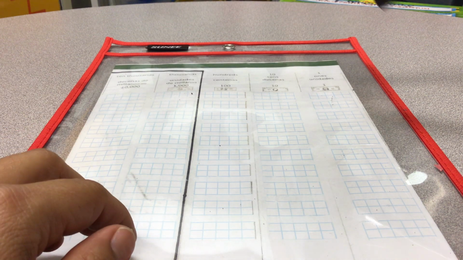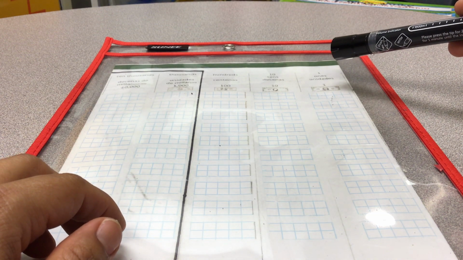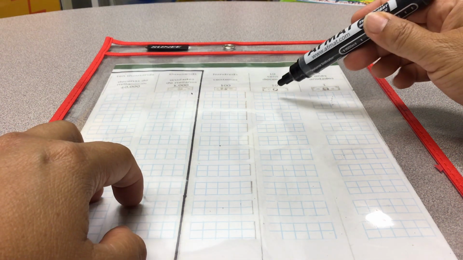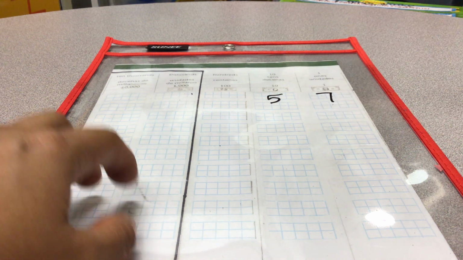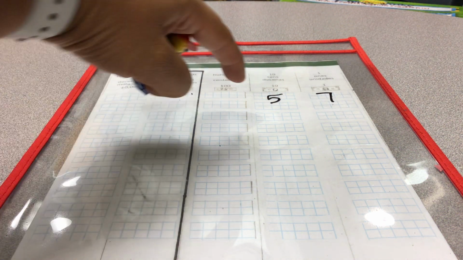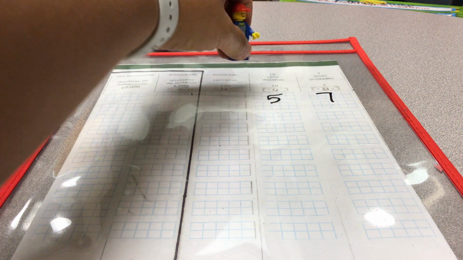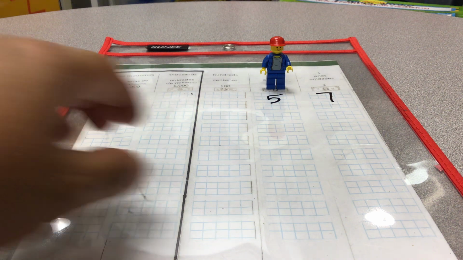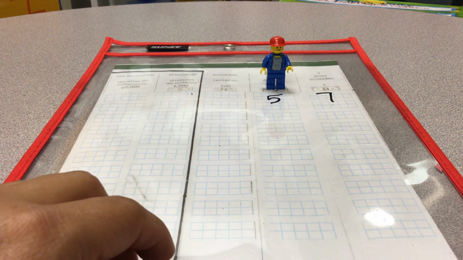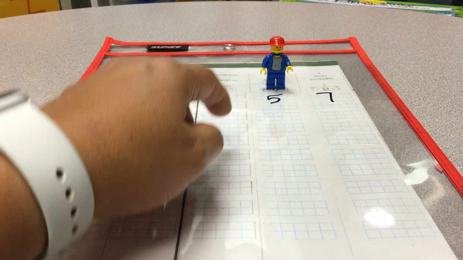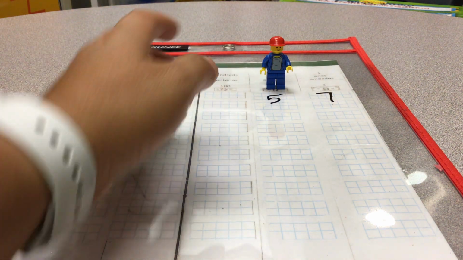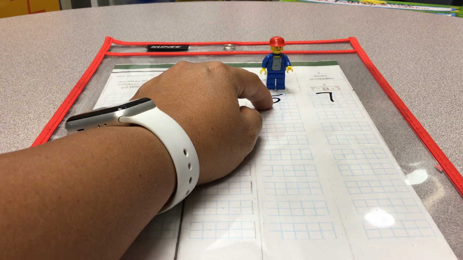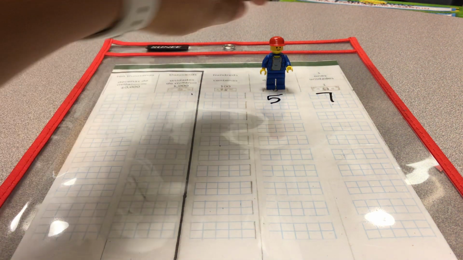Rounding numbers to the nearest 10. If I have a number here, let's say 57, and I want to round to the nearest 10, I'm going to put this just to remember what I am rounding. So to the nearest 10, 5 tenths. What should I do? Should I stay at number 5, 5 tenths, or should I go up to 6 tenths? So let's see what happens here.